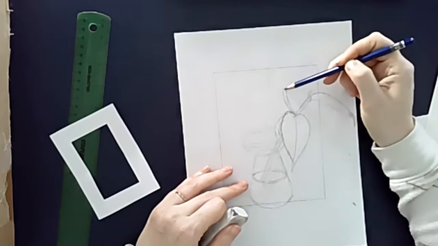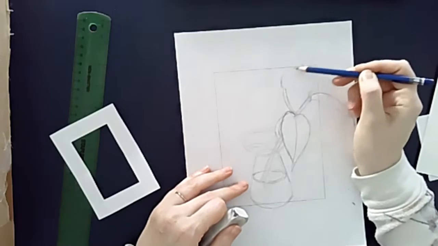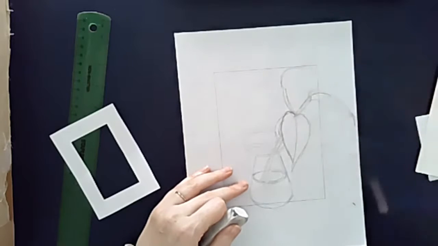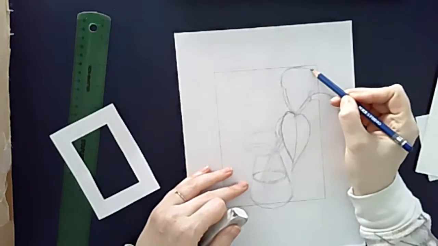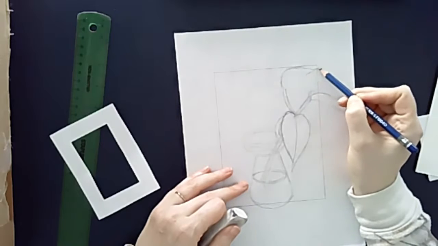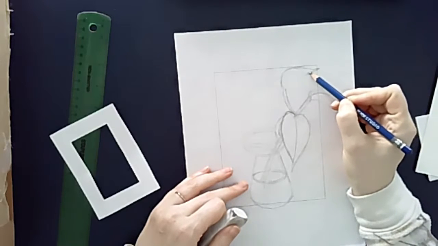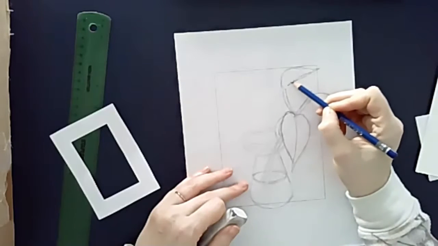This one has some foreshortening. Foreshortening means when something is going back into a picture, and that can be really tricky to draw because the perspective gets kind of mixed up. It's a whole thing to learn how to draw something that is foreshortened.